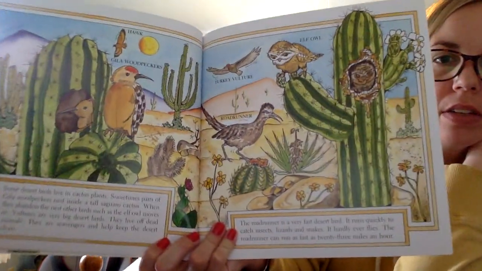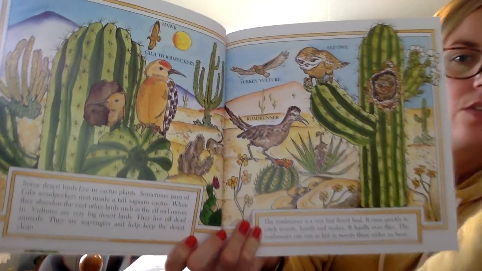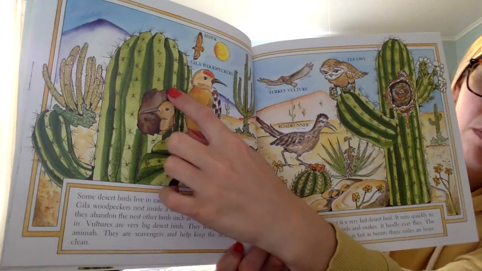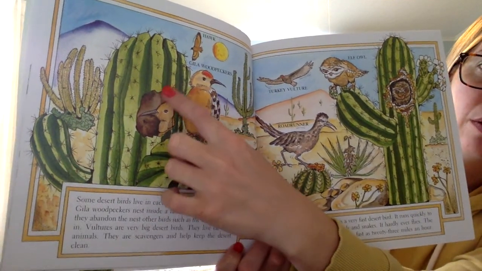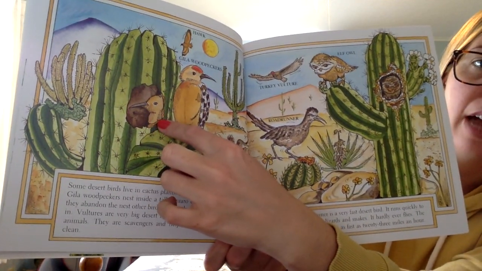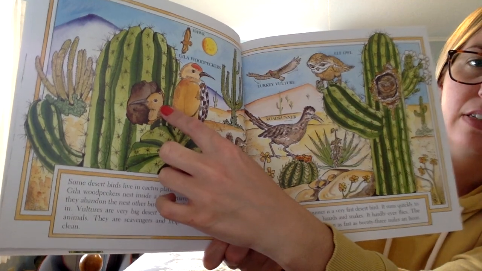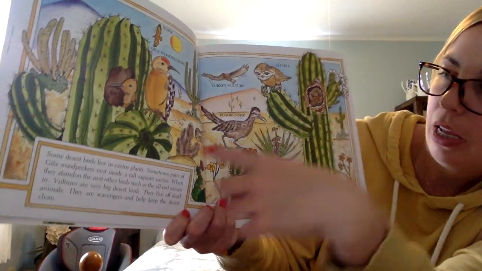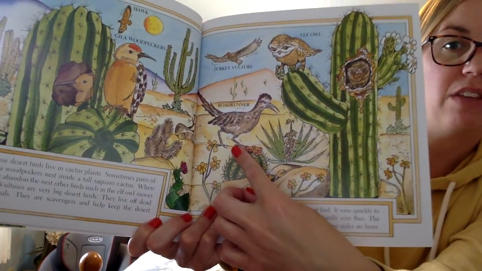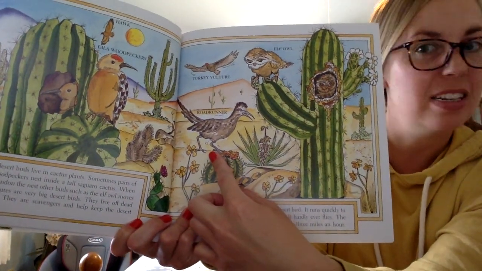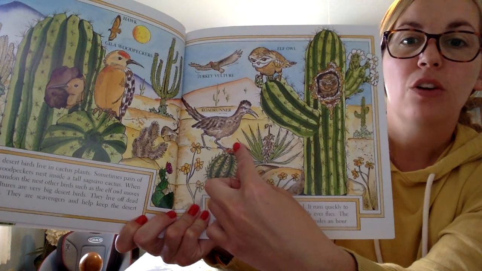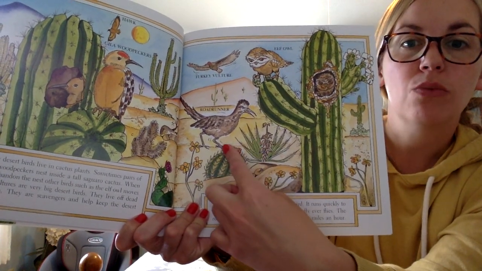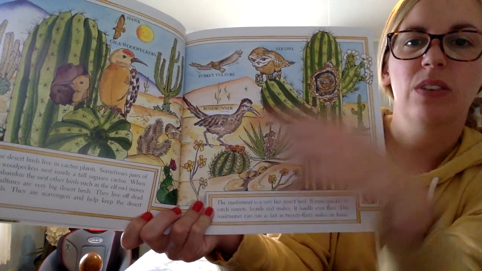And these are all the birds that live in the desert. Some of them peck holes in the cactuses, and they live in the cactuses. He's a type of woodpecker. And here's our roadrunner. He's really fast, and he has to be really fast because he doesn't fly, but the ground is really hot. So he runs really fast so that his feet don't get too hot.